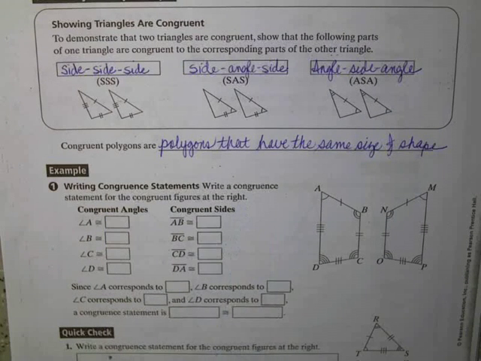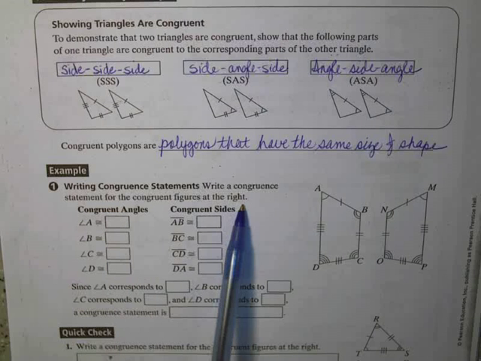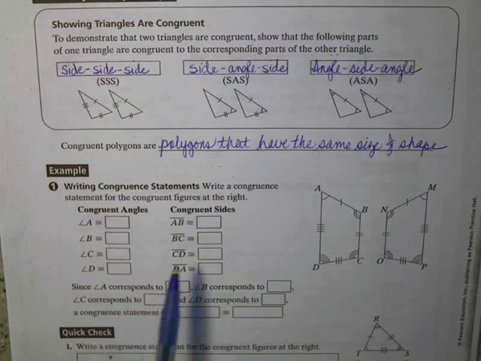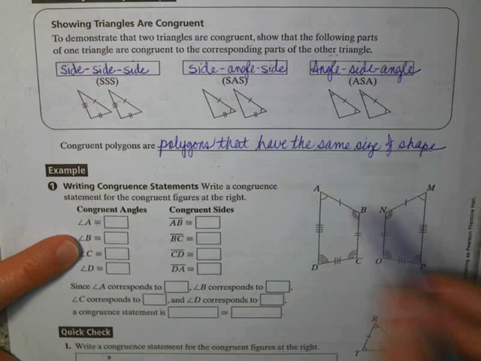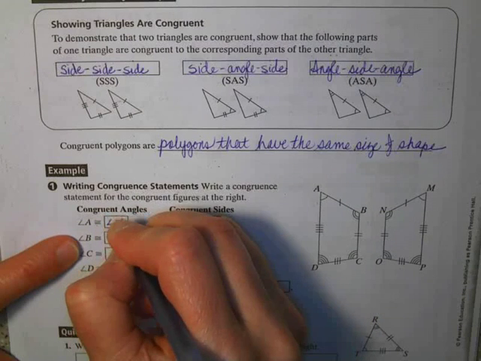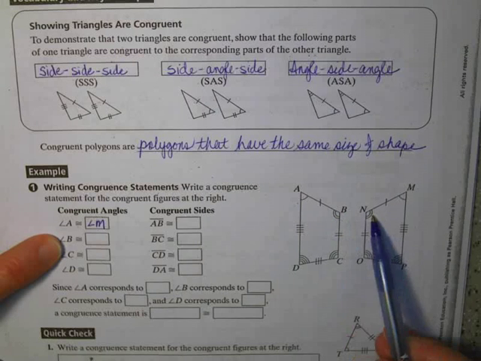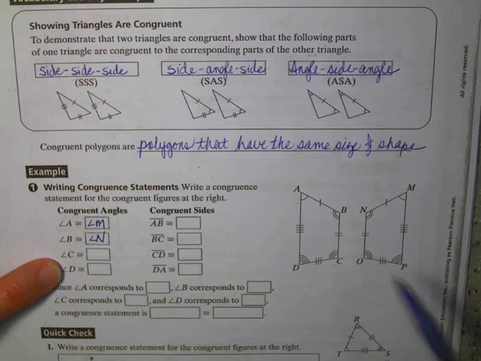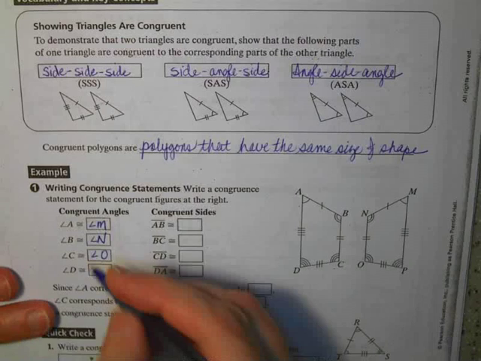Alright, so let's get to what we need to be able to do. Writing congruent statements. That means a statement that one triangle or one shape is congruent to another shape. Write a congruent statement for the congruent figures at the right. Okay, so basically what you want to do first of all is find all the things that match up. So when I look here, angle A matches up to angle M. So angle A is congruent to angle M. Angle B is congruent to angle N. Angle C is congruent to angle O. And angle D is congruent to angle P.